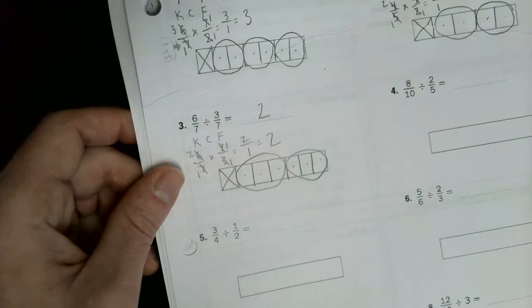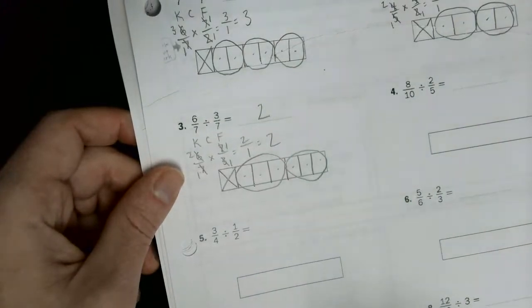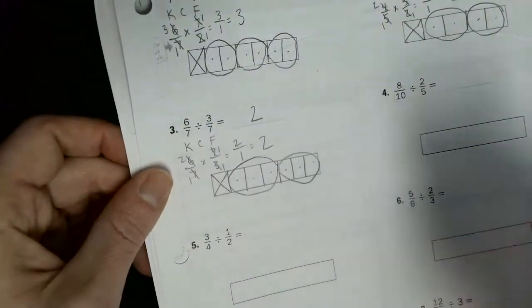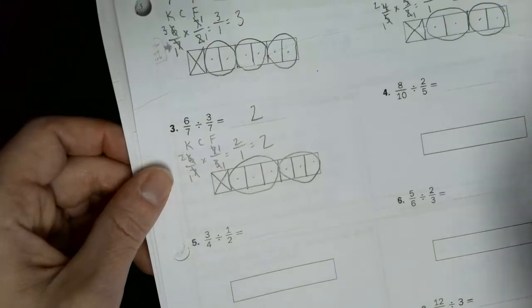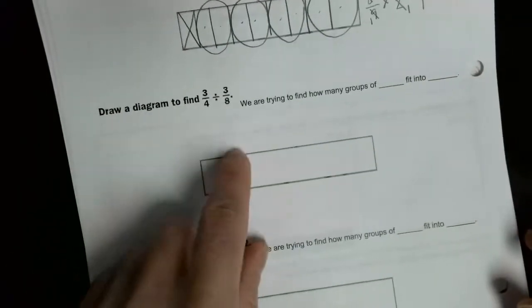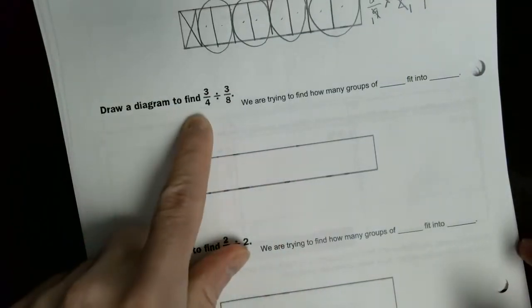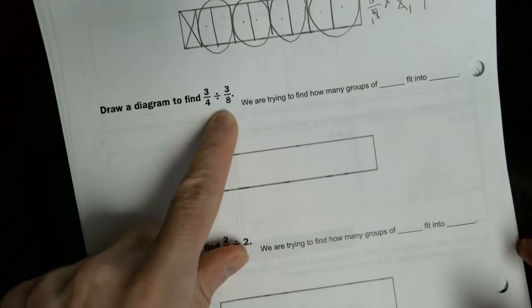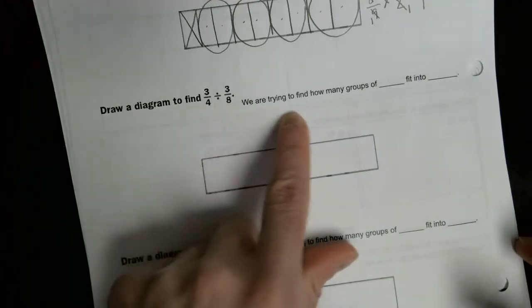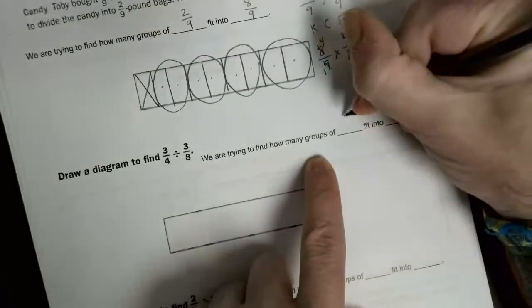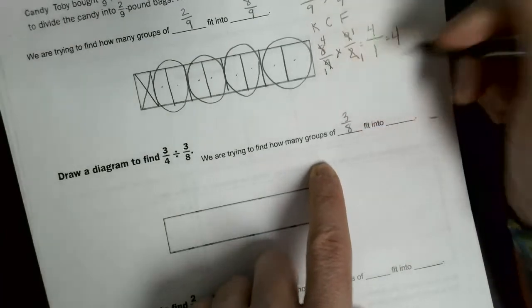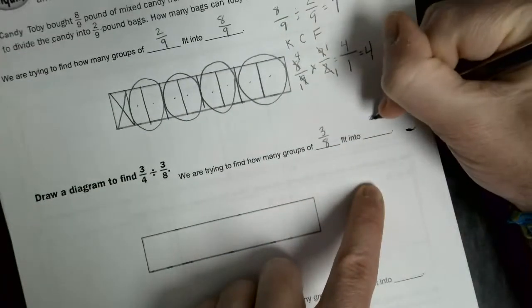Feeling pretty good. All right, we're going to go back to page 12. So I'm going to flip it. Okay. Let's try this problem. This one's slightly different. It says draw a diagram to find 3/4 divided by 3/8. So what we're trying to find is how many groups of 3/8 will fit into 3/4.